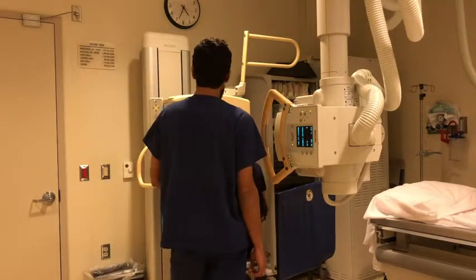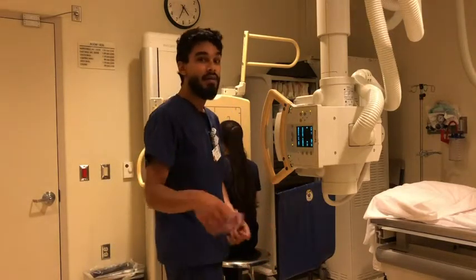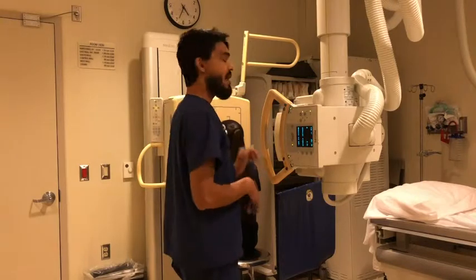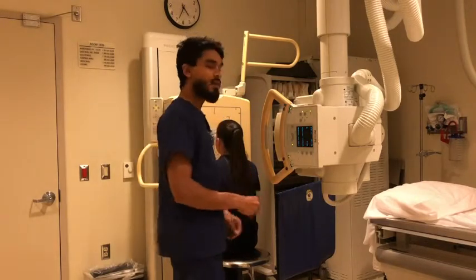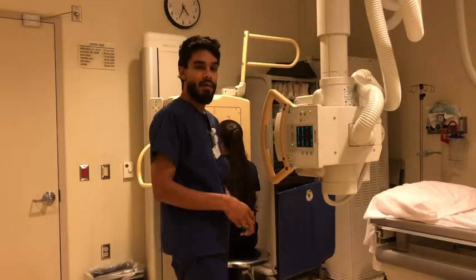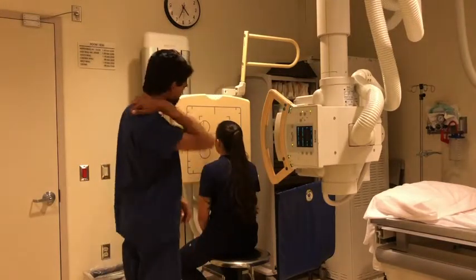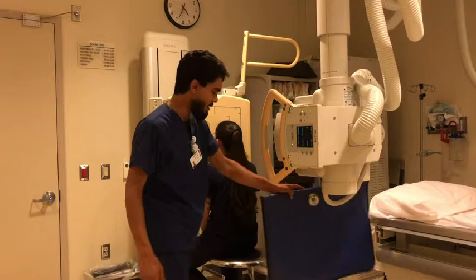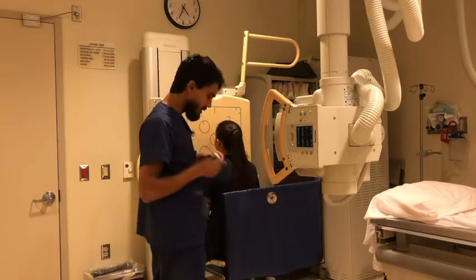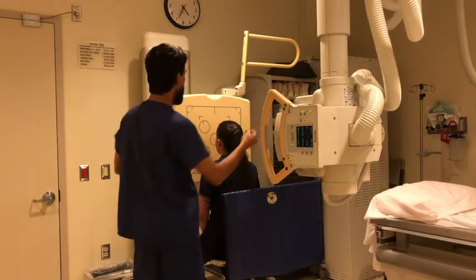Okay. And I have my console pre-set up to 85 kV and 71 mAs for this Caldwell view. It's a PA Caldwell view. So for this view, I'm going to make sure that our shield is in place first, and then I have a marker on the board.